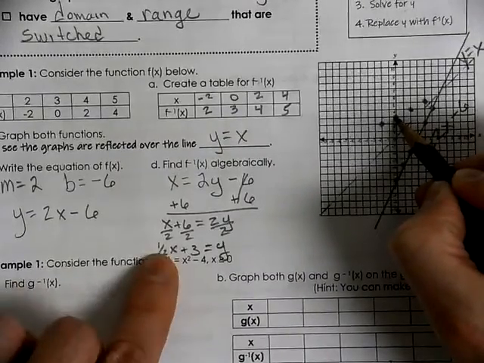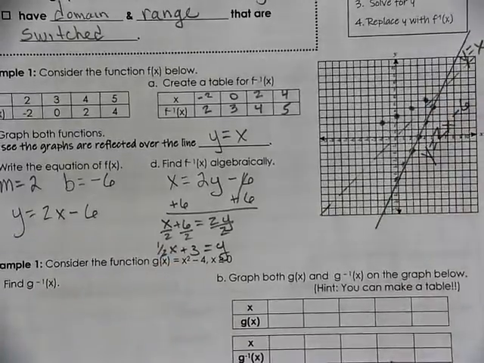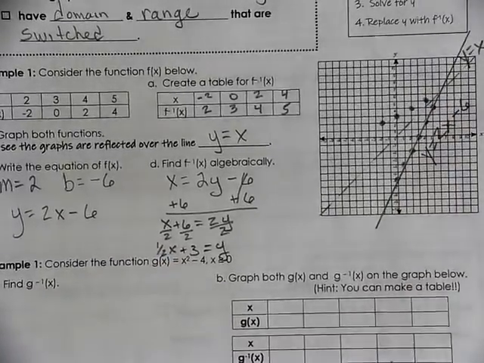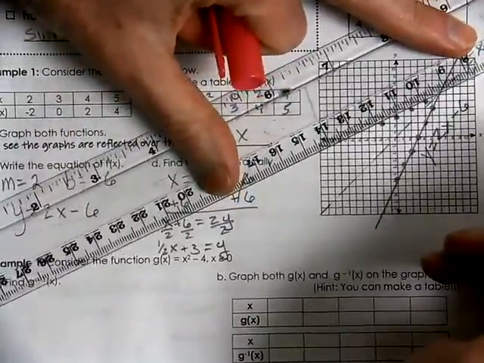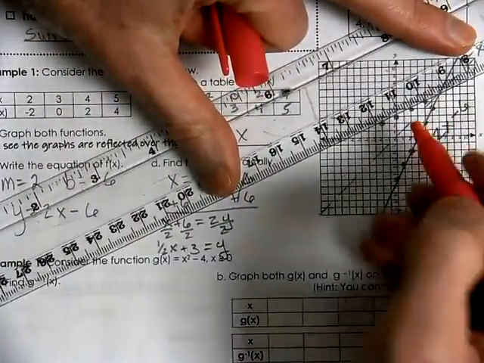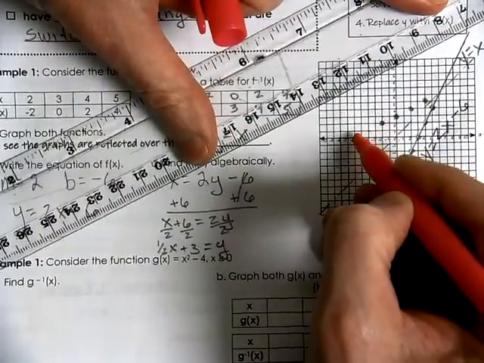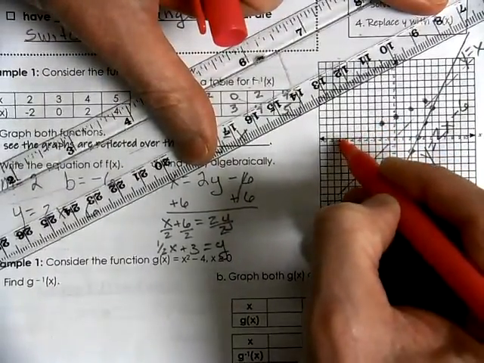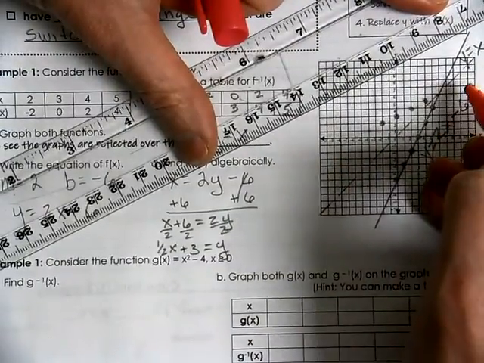We're doing a slope of rise over run, which is 2. And we'll come in here, trying to be as accurate as I can. Down 1 over 2. We're going up 1 over 2.